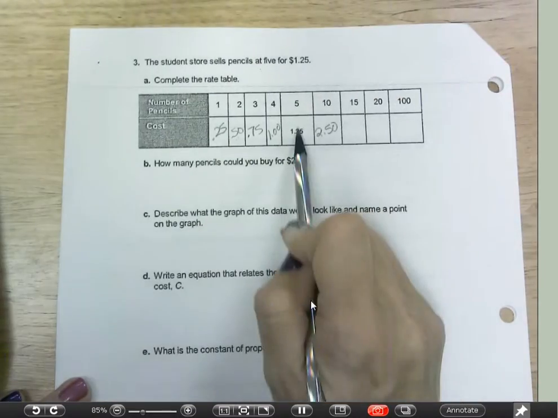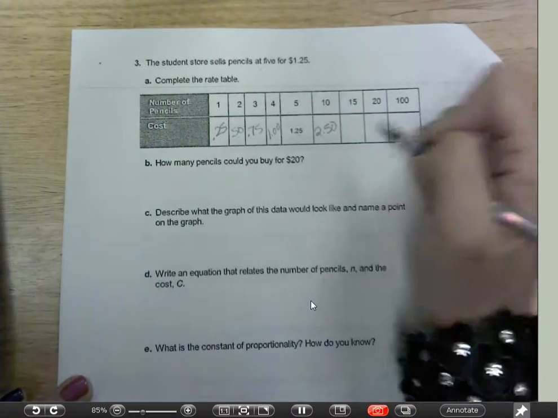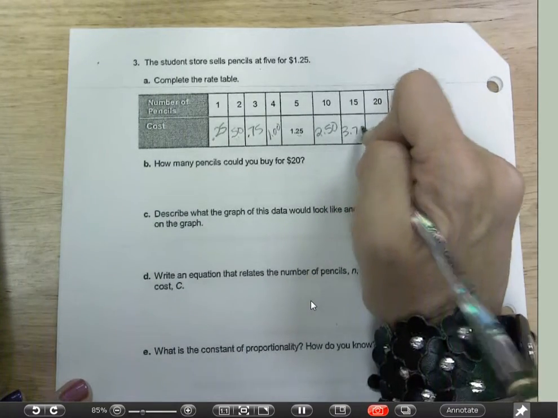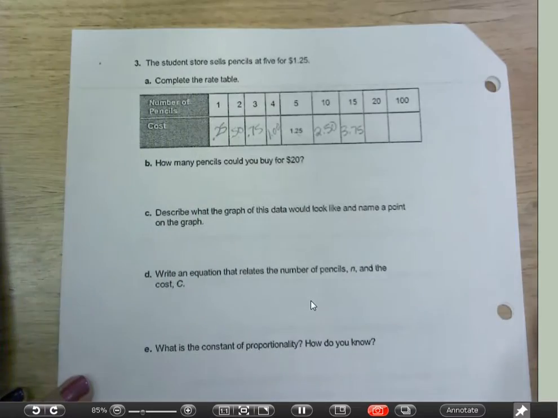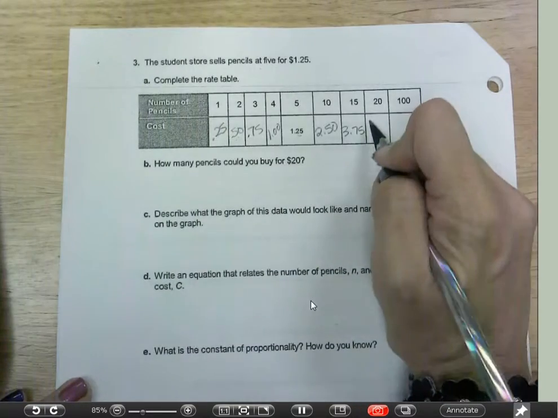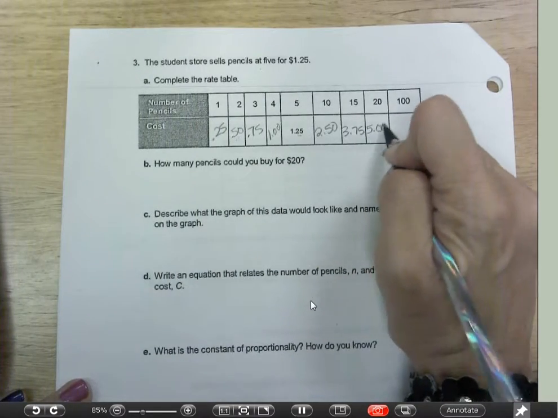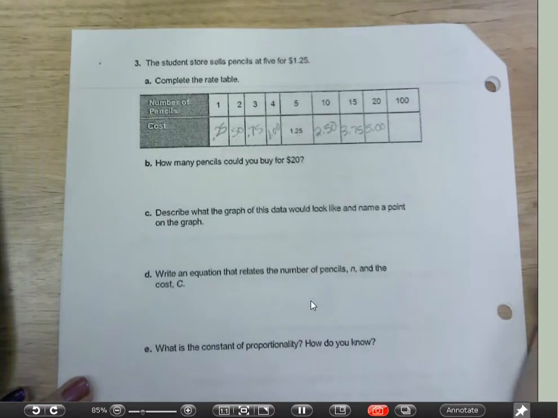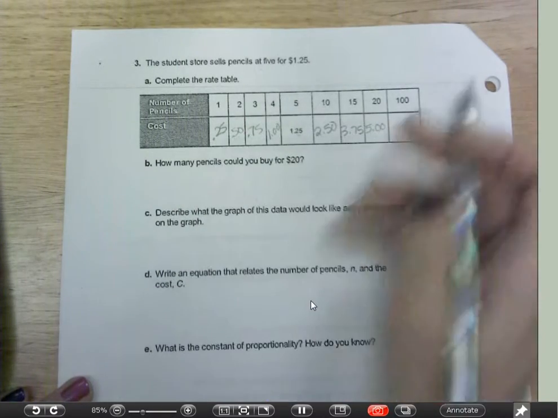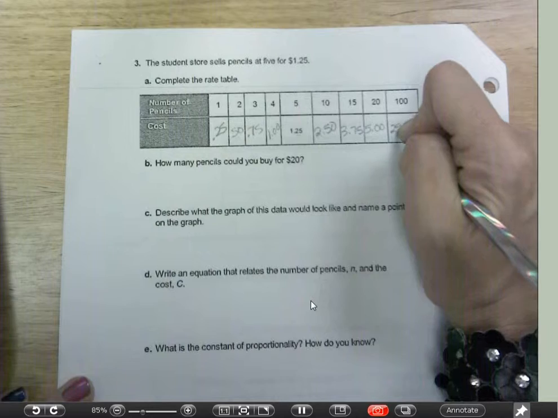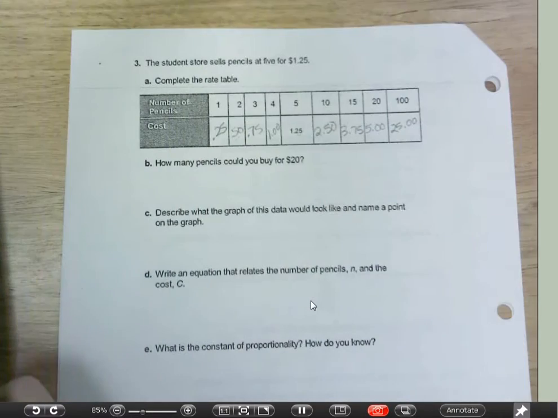10 pencils would be $2.50, which we could have also doubled. 15 pencils, $3.75. 20 pencils, $5. And 100 pencils, $25.